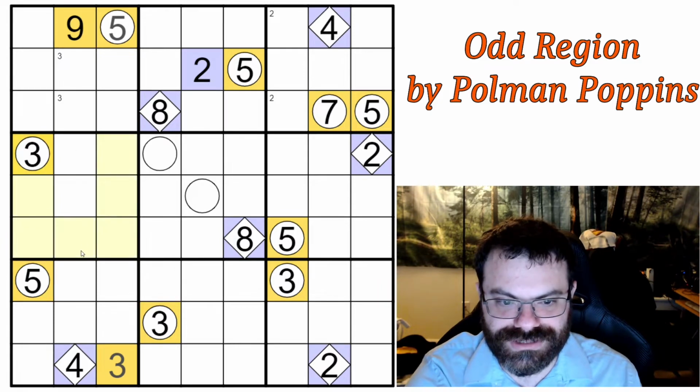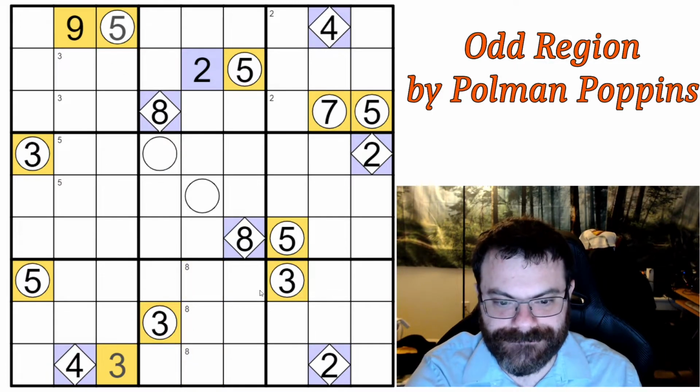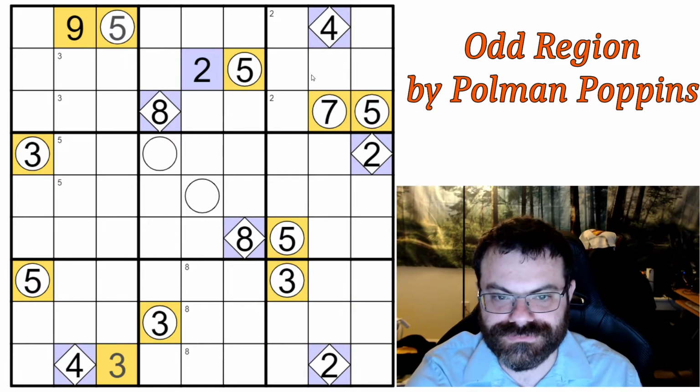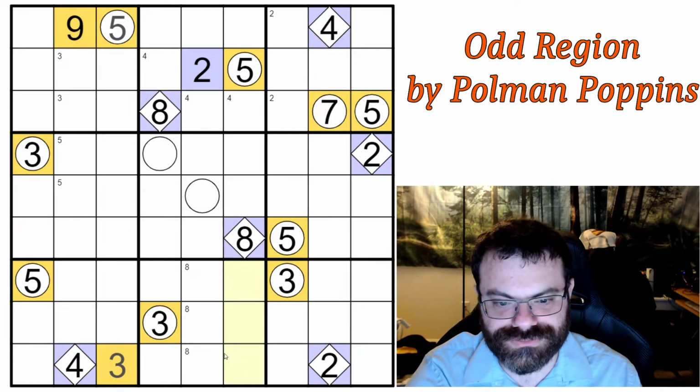5's looking in here, so there's a 5 in one of these 2. 8's one of these 3. 4's looking here. I'm not going to mark that. Four is one of these 3. Maybe I should mark those.